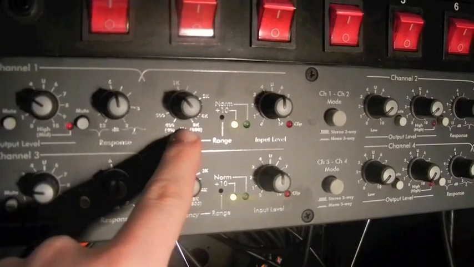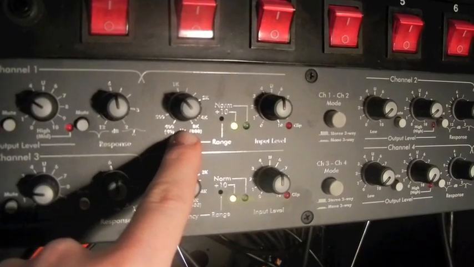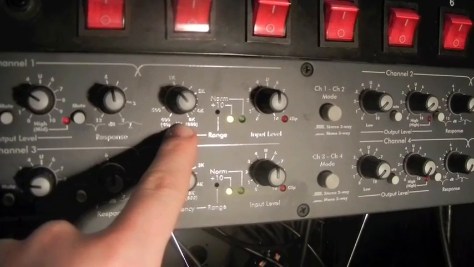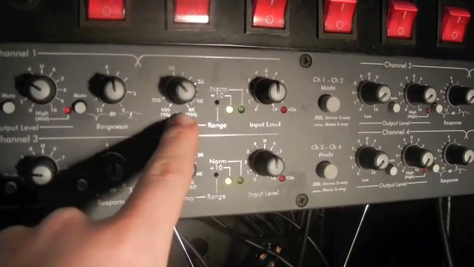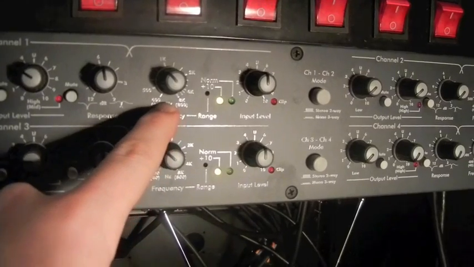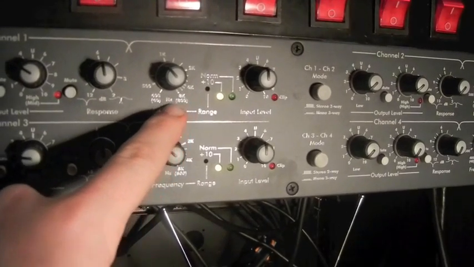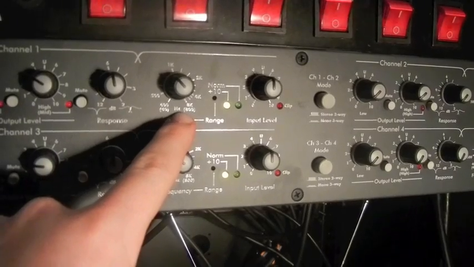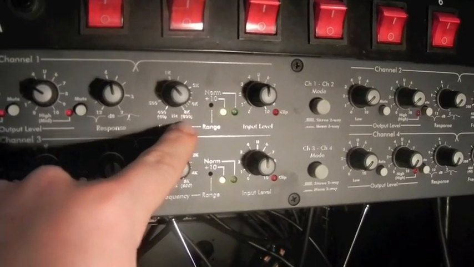So if I had a three-way system with a high, a mid, and a low, I'd be using this control to adjust between the mids and the highs, or the low and the high, rather than if I had a sub. So if I have a high, a low, and a sub, I don't need 400 to 8K because that range isn't going to help me with a high top and a sub. So I need 40 to 800.